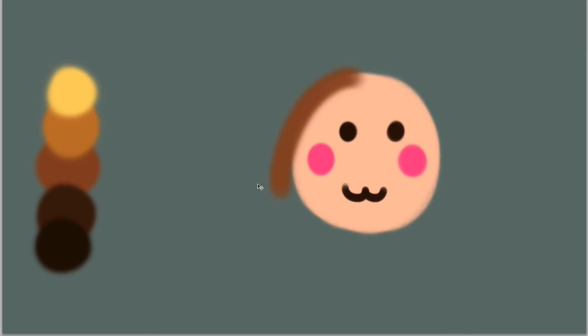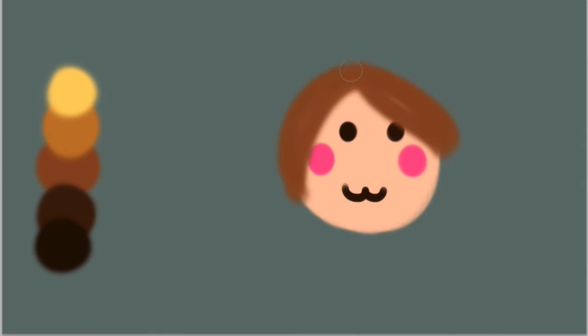Anytime I make a mark and I don't like it, I'm hitting Command Z for a Mac. I believe it's Alt Z for a Windows, just to kind of give some tips there. So let's just draw in a brief little hairstyle for her or him. And that's just good enough for our purposes of this tutorial.